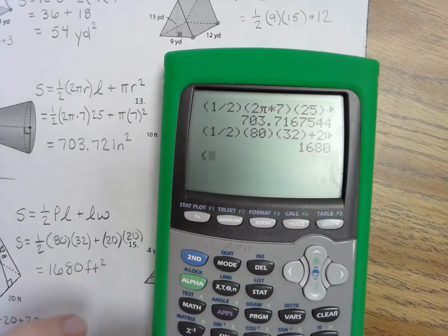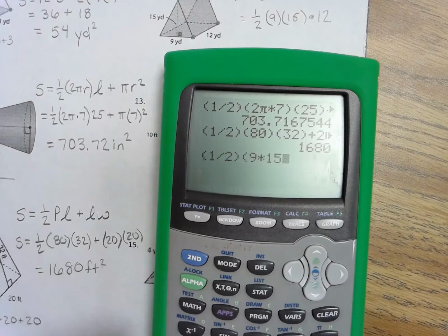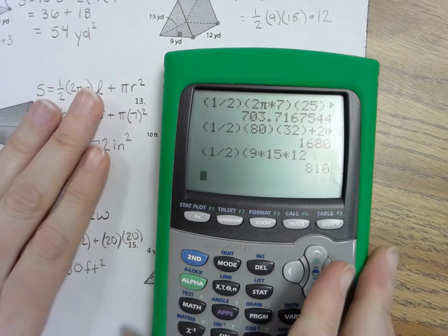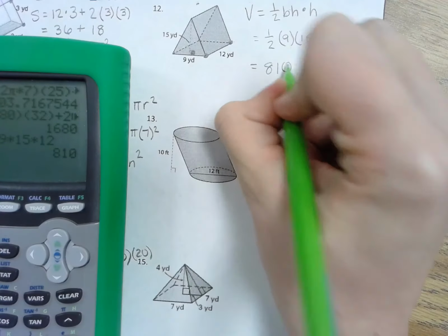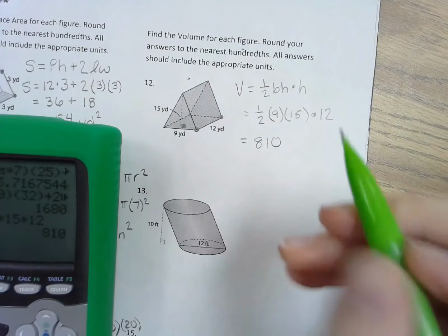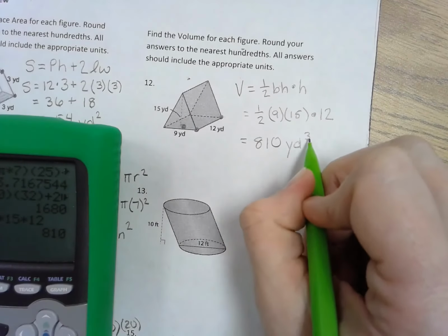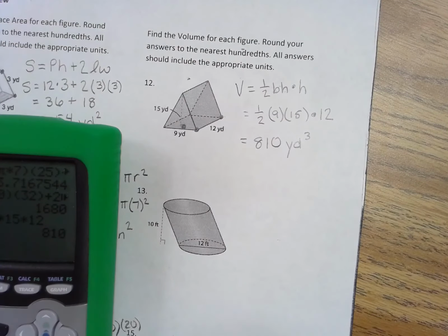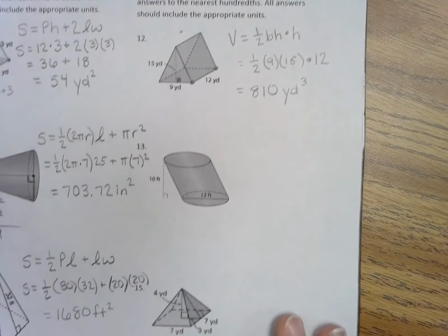So calculate that. We want to take 1/2 times 9 times 15 times 12. We get 810. For our units, we have cubic. Volume is in cubic units, so cubic yards.